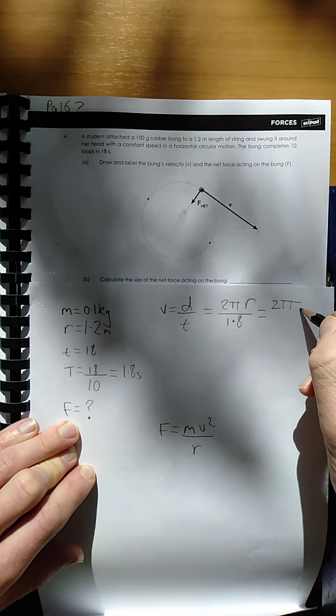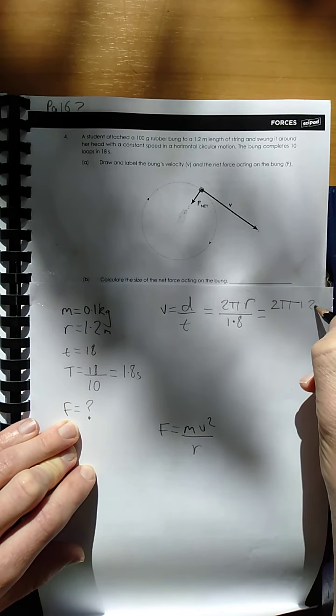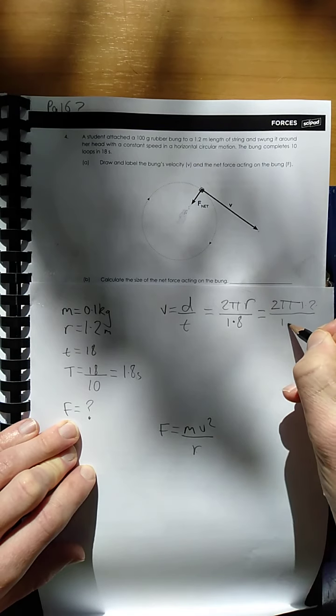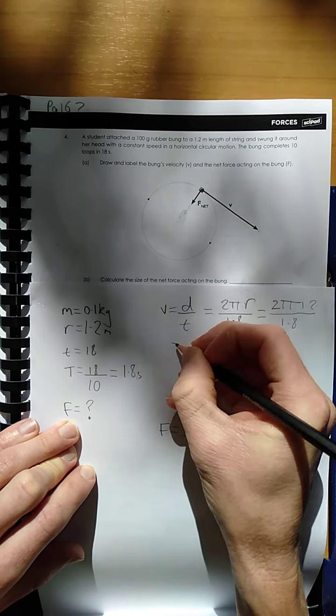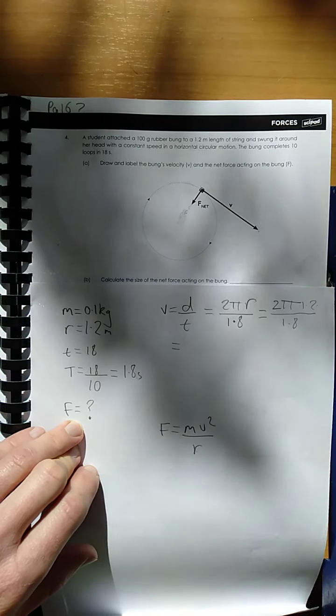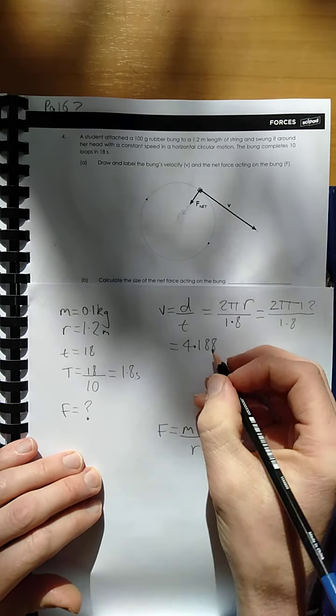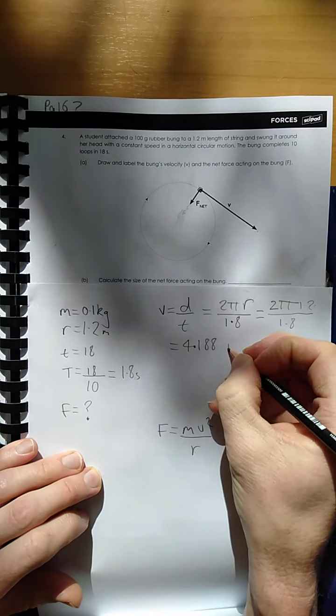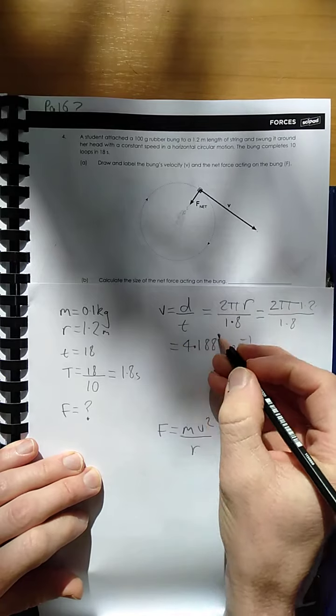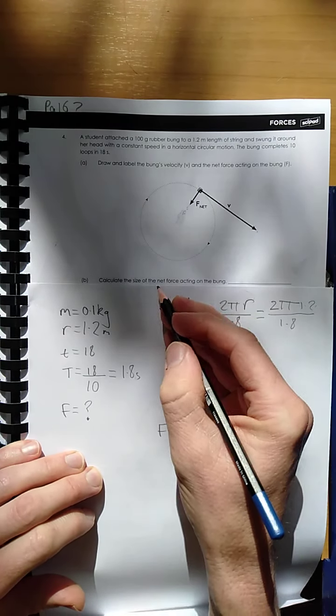So the velocity is 2 pi r divided by 1.8, and r on this occasion, we'll write it out properly. R was 1.2 divided by 1.8, and if we put that into our calculator, we get 4.188, and that's meters per second. We'll just leave that one unrounded because really our goal here is to find the net force.